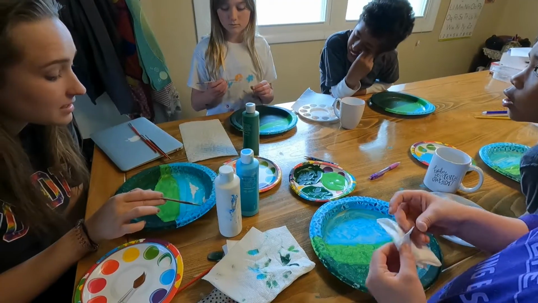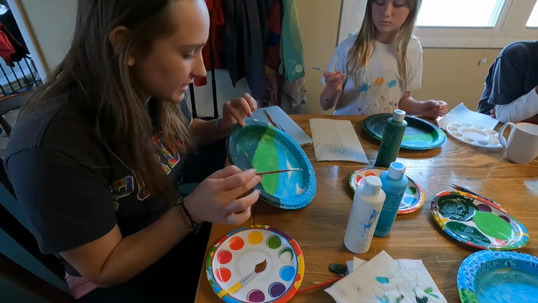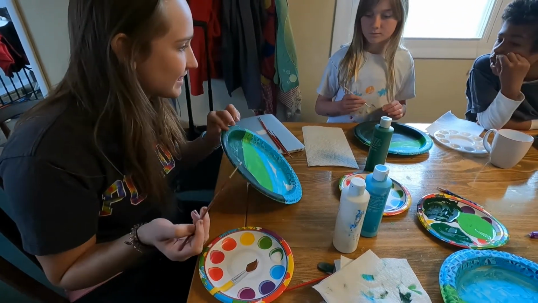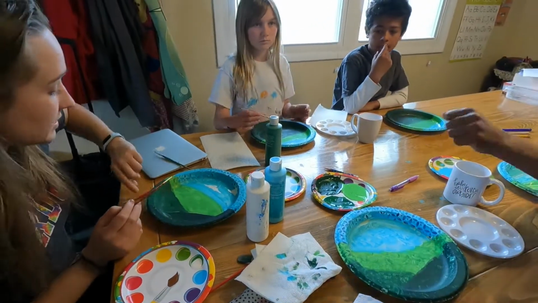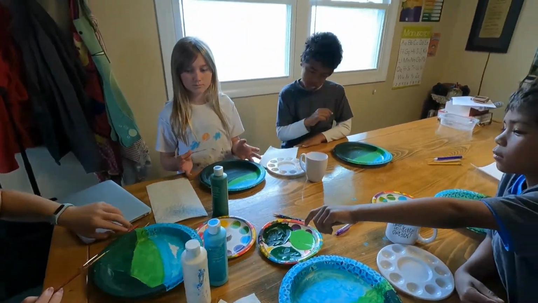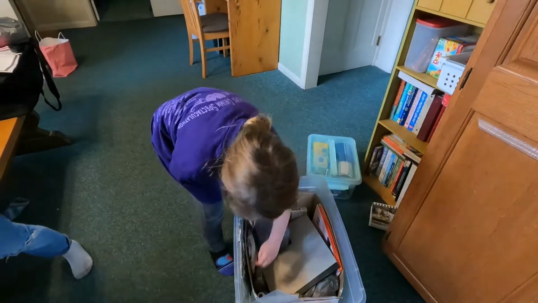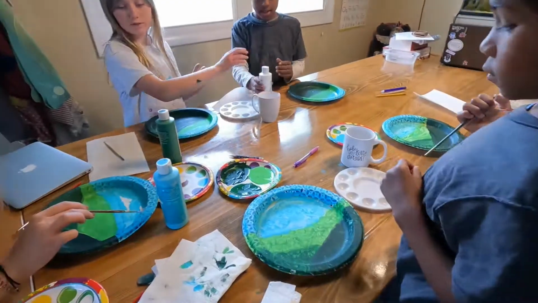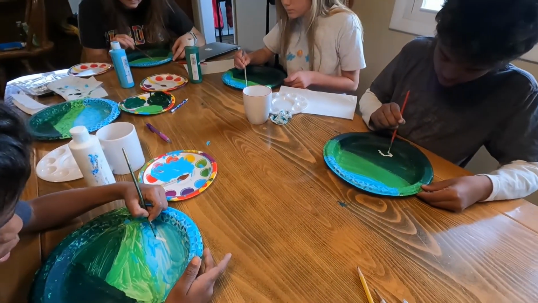Can I get the paint? Okay, your paint may come up while you're painting too. So if you see right here, it kind of mixed with the blue. It's okay. Can I get brown? Yes, you can go through the boxes and get the colors you need, but only get a little bit at a time. Brown. Oh, wait, that's gold. A little bit of paint.